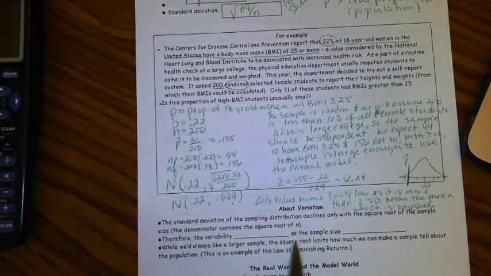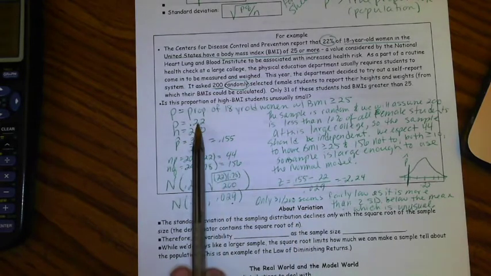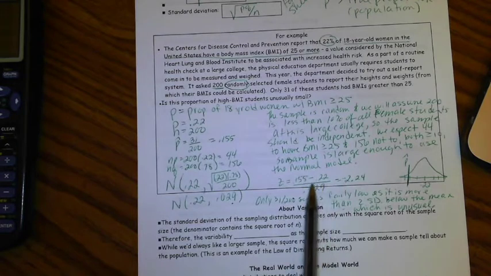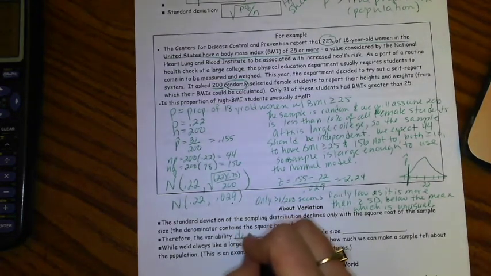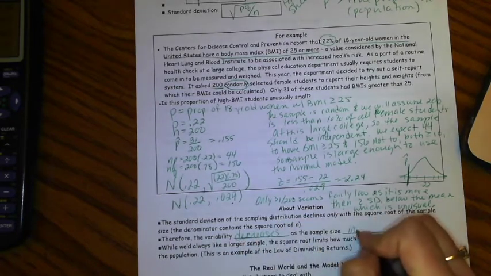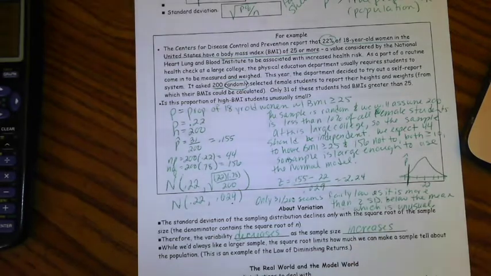So it's really important that you understand that you're comparing the sample proportion to the population proportion by its standard deviation. You have to know this number. You can't just say, oh, 15% is less than 22%. Remember, we expect sampling variability. It's how much different we quantify with our standard deviation. The standard deviation of the sampling distribution declines only with the square root of the sample size. Therefore, the variability decreases as the sample size increases. And the smaller the standard deviation, the more accurate our results are. So that's a good thing. We want to get bigger samples in order to reduce our standard deviation.